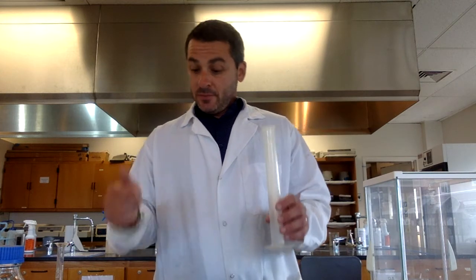Now, to find the volume, I'm going to find the volume of this metal by displacement, which means I'm going to put a volume of water in here, record that volume, then add the metal to this graduated cylinder and record the new volume. The volume will increase by the amount of the volume of this metal.